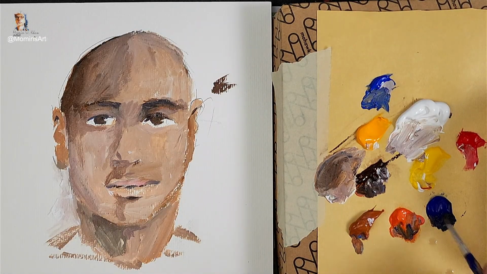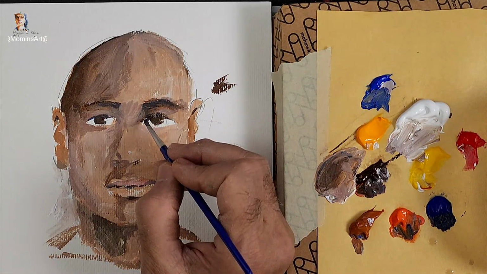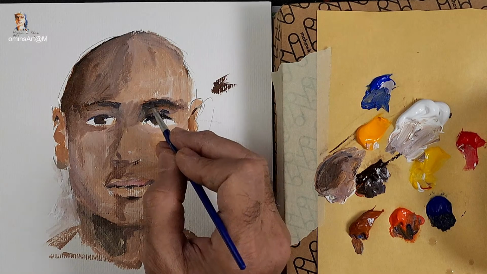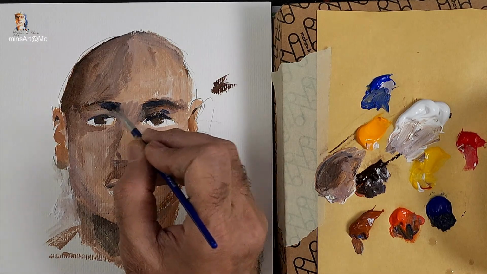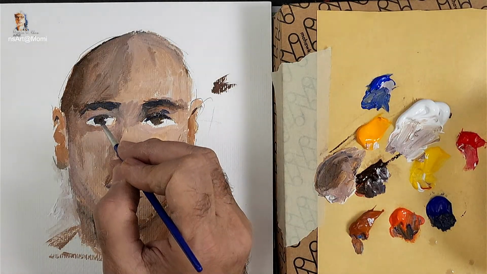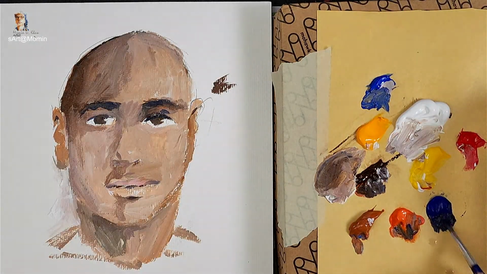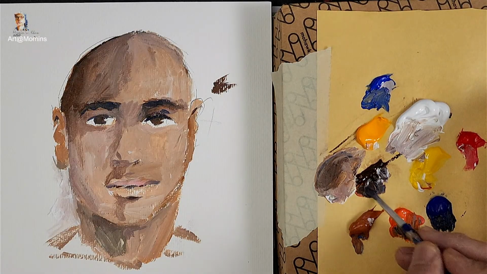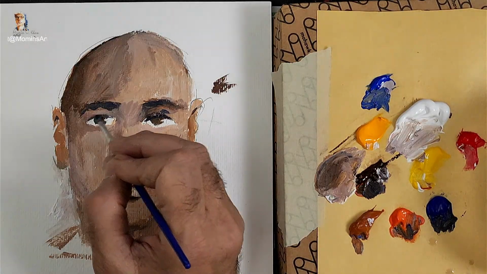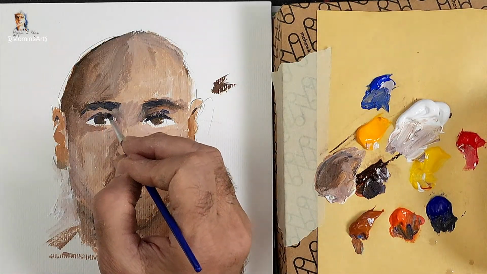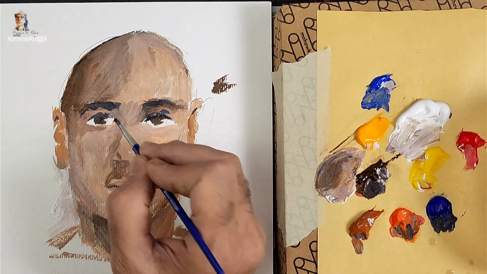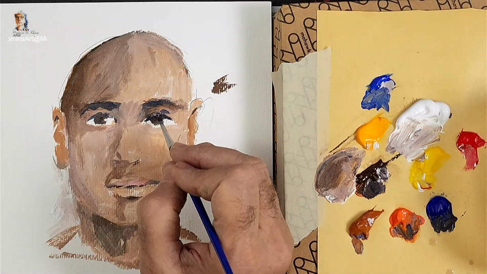Get some ultramarine blue for the dark, and let's put some in the eyebrows here because this looks not too dark. Get some ultramarine, mix it up with the dark brown color. So, the eyelid at the top. Let's put some in the eyes. Get some here.